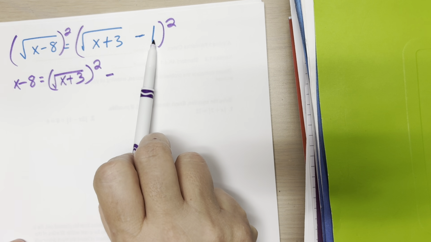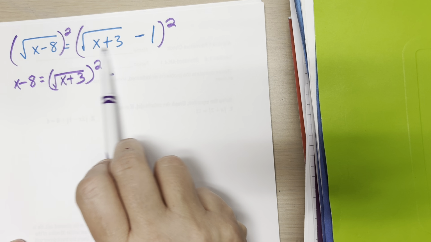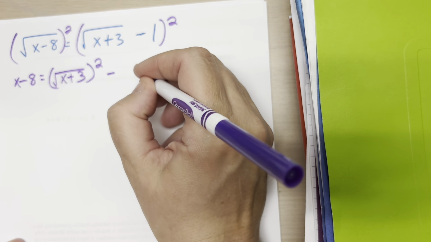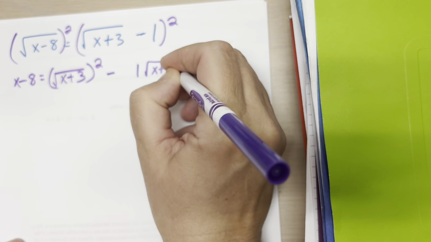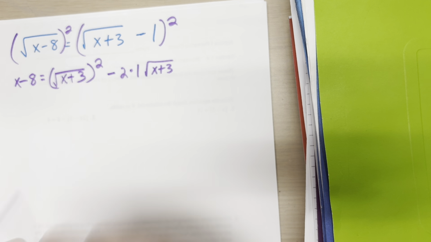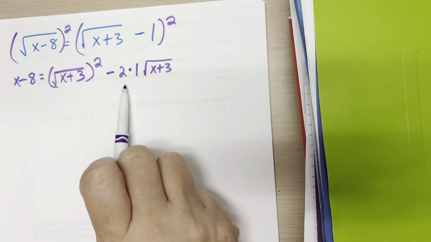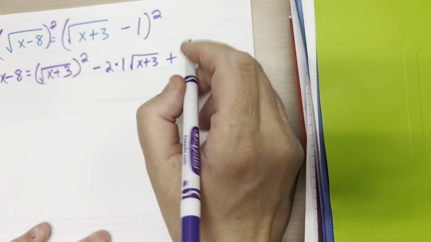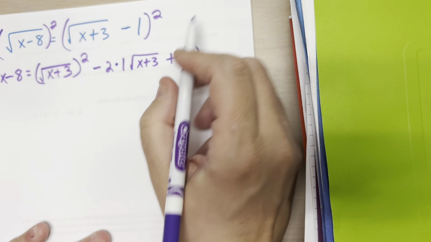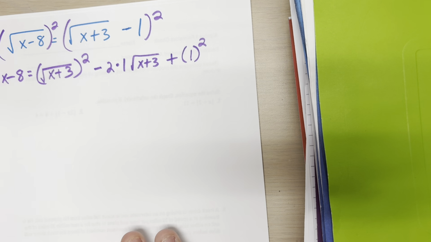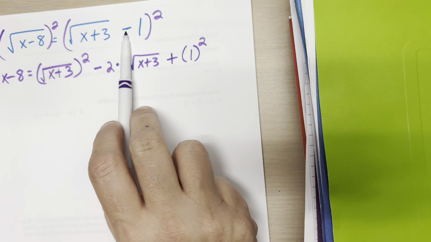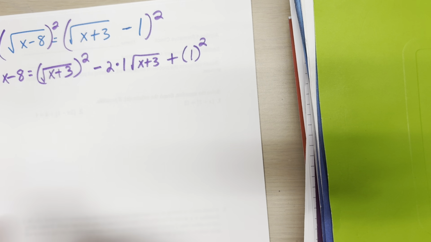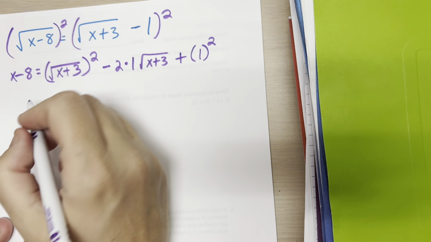I'm going to multiply 1 times the square root of x plus 3. And then don't forget, I have to double that. So I'm going to put a 2 in there, multiplied by that 1. At the end, I'm going to take the last thing that's in our binomial, in this case a 1, and we're going to square it. Now, if you put it in as -1, it's still just going to give you a positive 1 there.